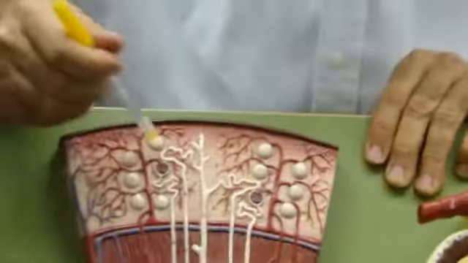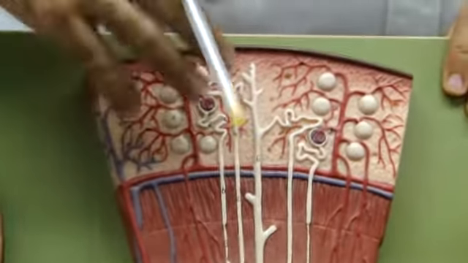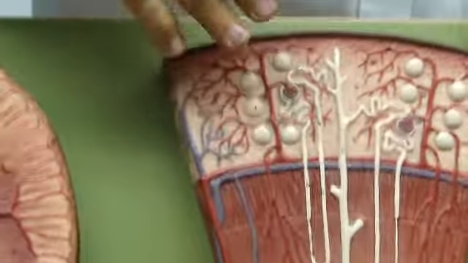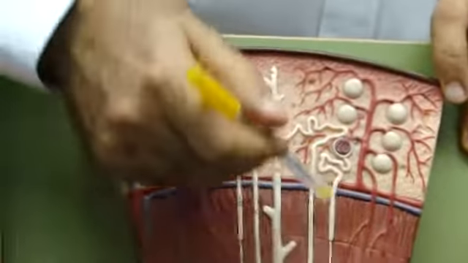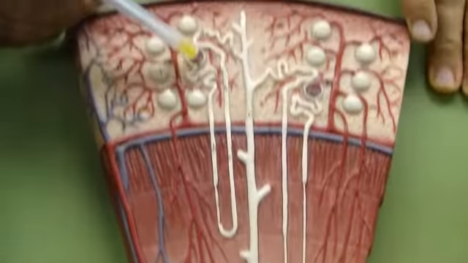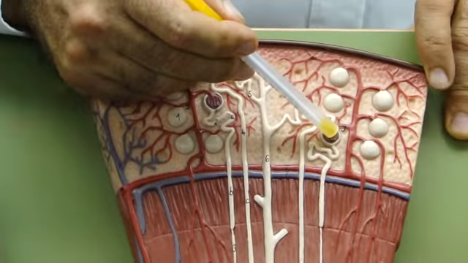From this model, this model is showing the nephrons. So you see the corpuscles are all in the cortex. All the distal and proximal convoluted tubules are in the cortex. What goes into the pyramids are the loops of Henle from both. This is the cortical nephron, and this is the juxtamedullary nephron.